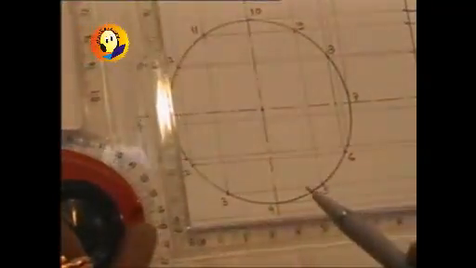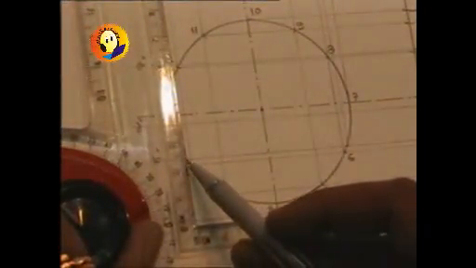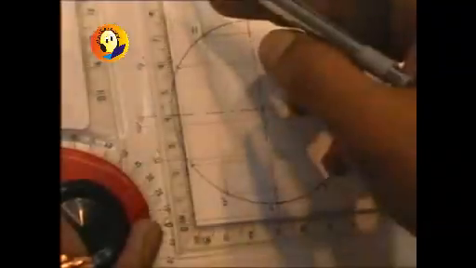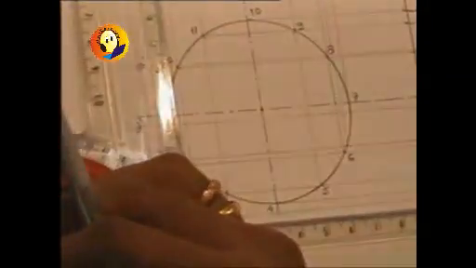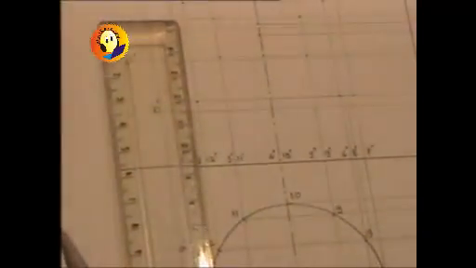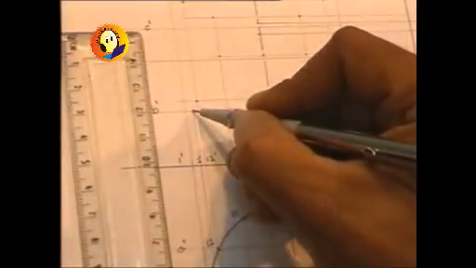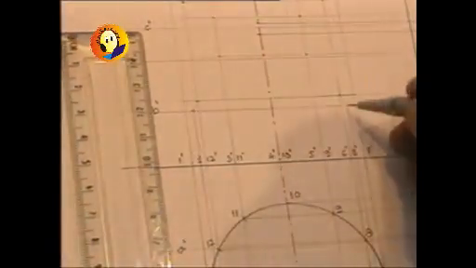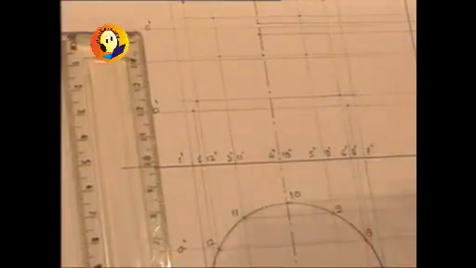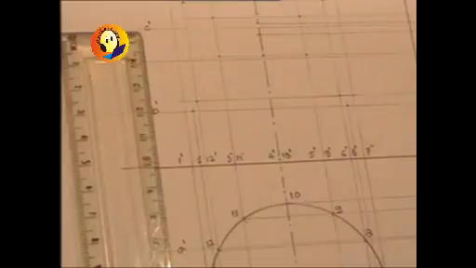So you are required to draw projectors through these 2 points, ultimately giving me the points in the front view as point number 1 on B dash and another point 1 on B dash. That is the bottom point.